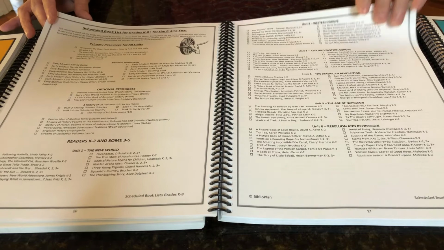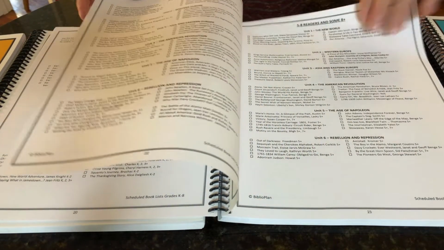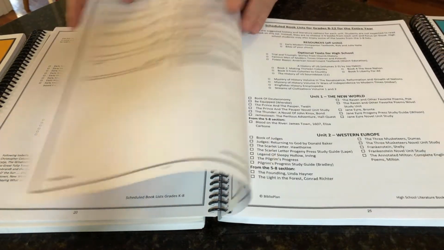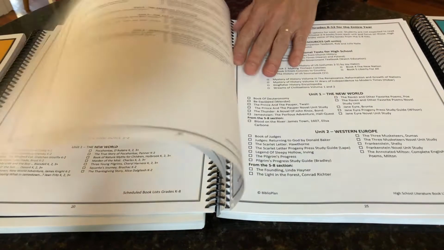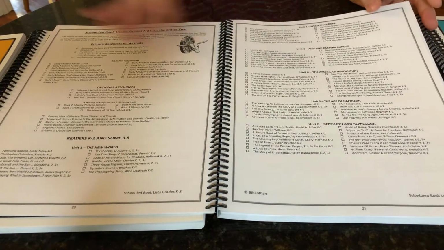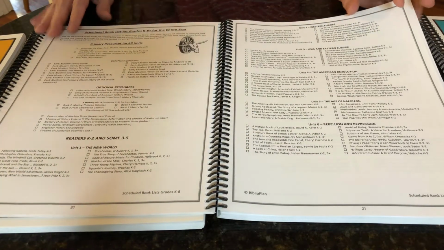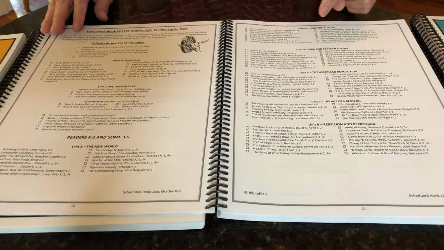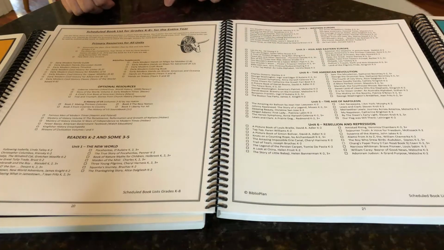These next pages are some of my favorite. I actually copied these out of the book when I was doing Biblioplan with my children, and I use these as a tremendous guide for me to be able to pick easily all of the different books that I would want to have my children read.